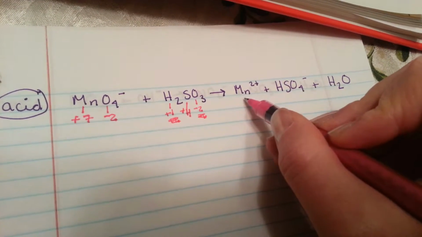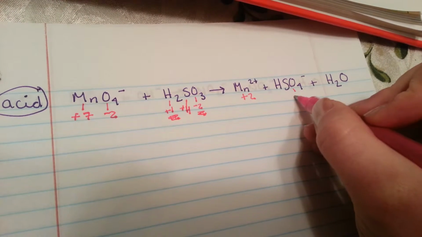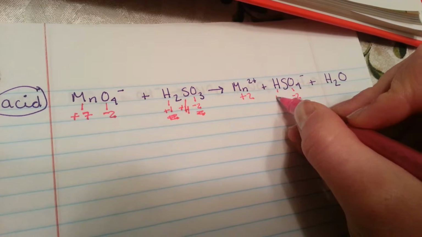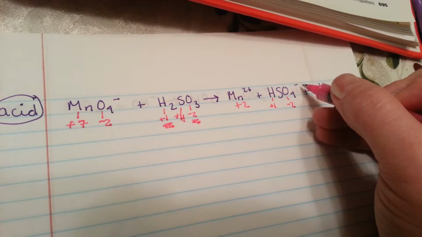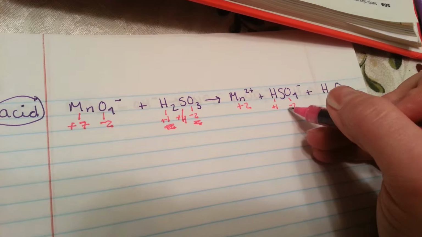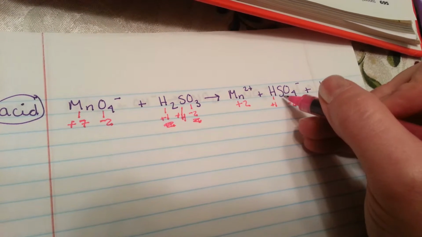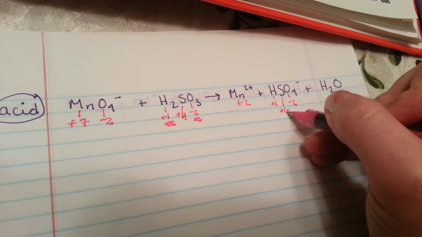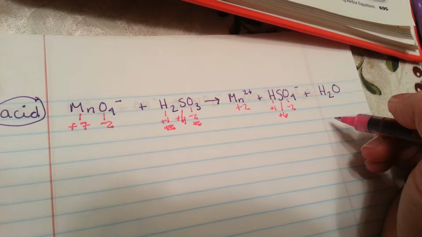Now they tell us this Mn is a +2. Isn't that nice? Our oxygen is -2 times 4, which would be a total of -8. Again, hydrogen's always a +1 pretty much. So we have this negative overall. So if we have -2 times 4 is -8, +1, to have a -1 overall, that means this sulfur must be a +6. That would be +7 plus -8 is -1 overall.